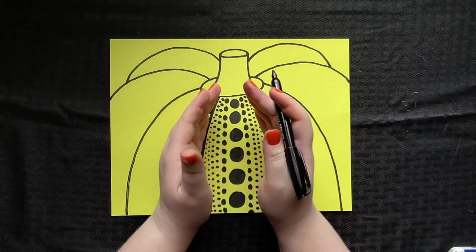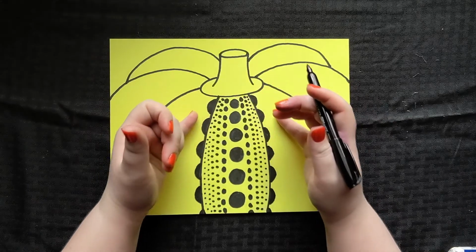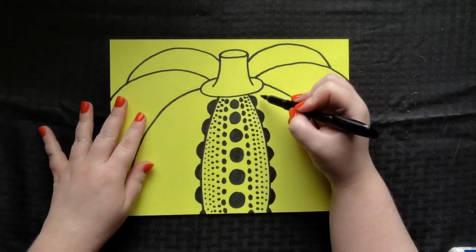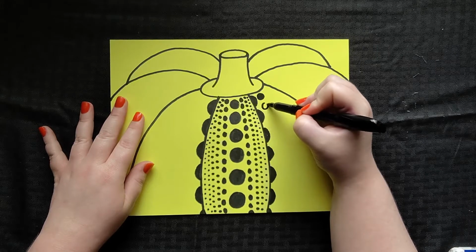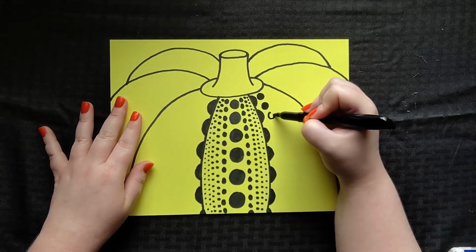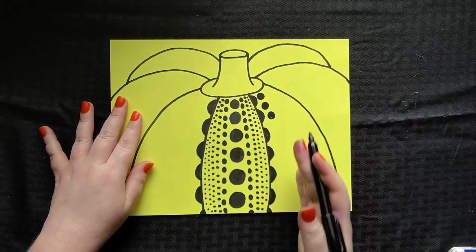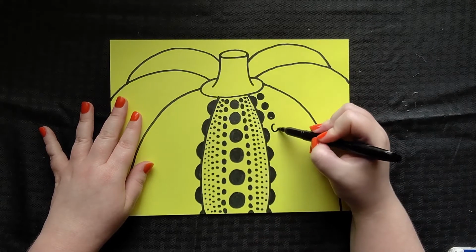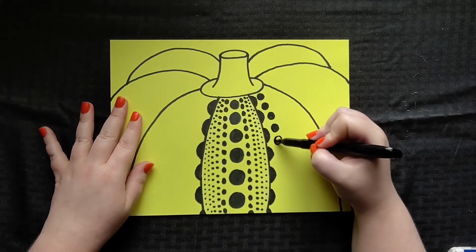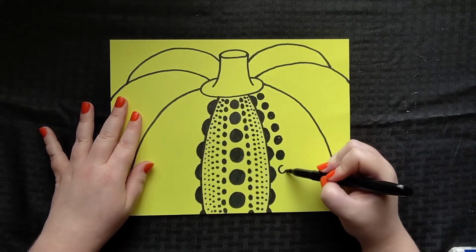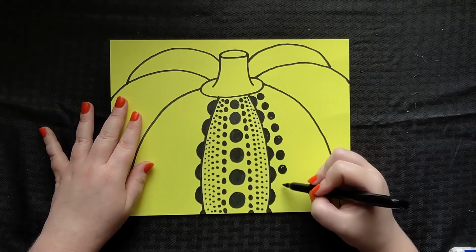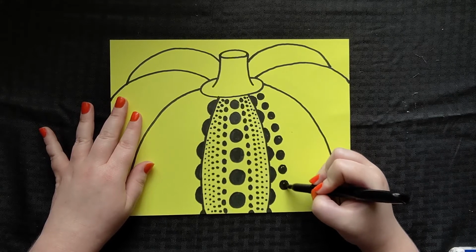Okay, so building out from the center, we're going to make a line of dots that's a little bit smaller than that. So I'm going to go ahead and make them about this size. And I'm going to try to curve them with the pumpkin here. No need to try and be perfect with these circles.